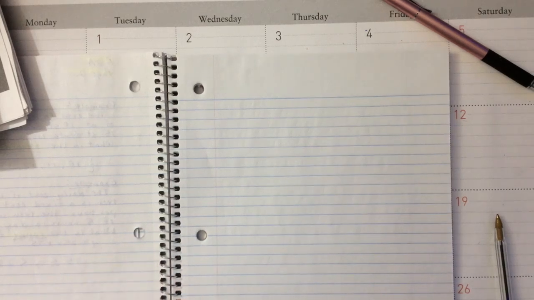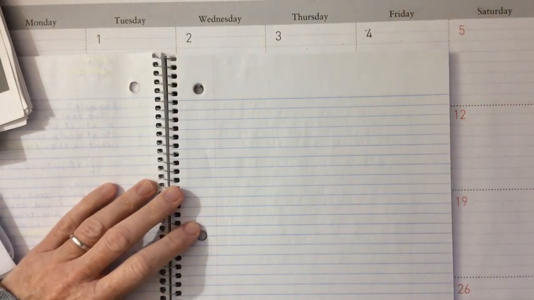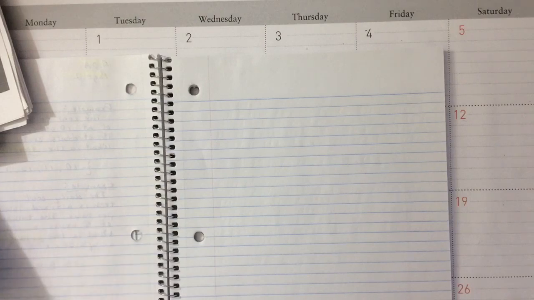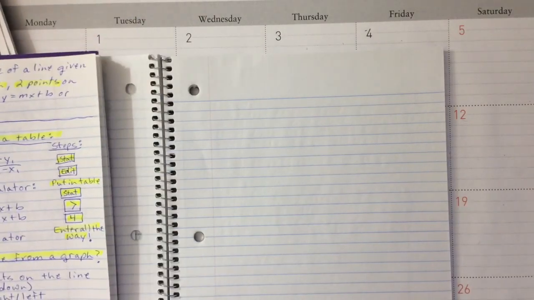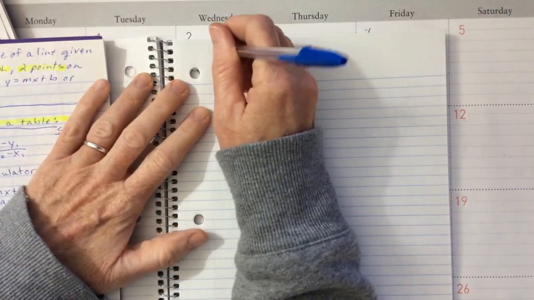Hey guys, we're ready to start Unit 3, which is linear functions. So this should be recall and repeat for some of you. I'm glad we're going over this because I do see a disconnect in students locating the slope. So this is a good thing. Here we go.